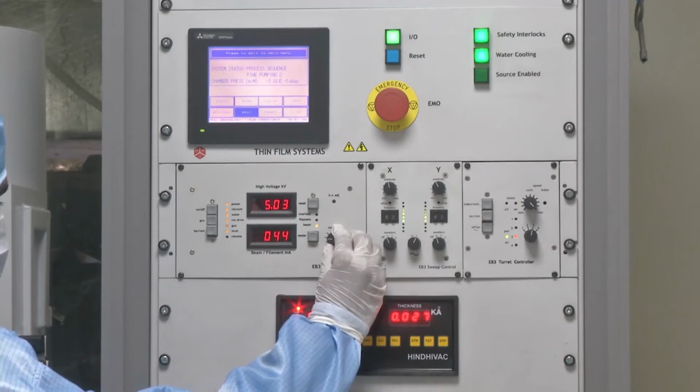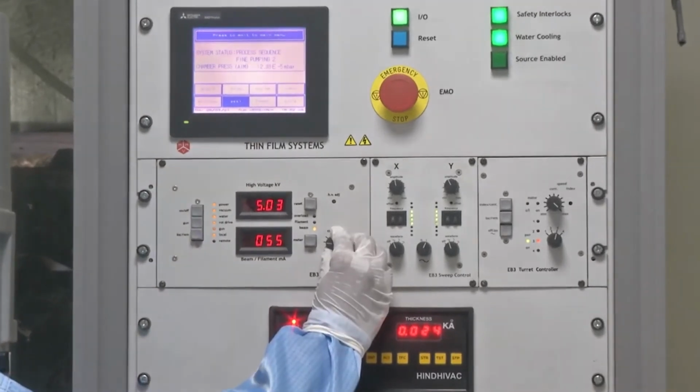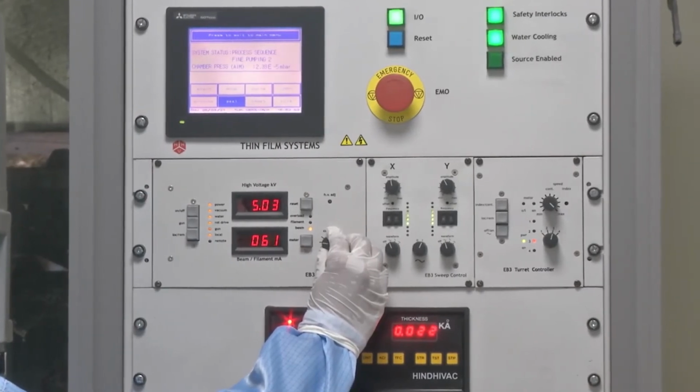Again, I would like to repeat that increasing the current gradually is the key here. Now we have reached the second set point after going for another rise, and now it will be kept for soaking for the next few seconds. So now we are increasing the current further for the next rise and soak cycle.